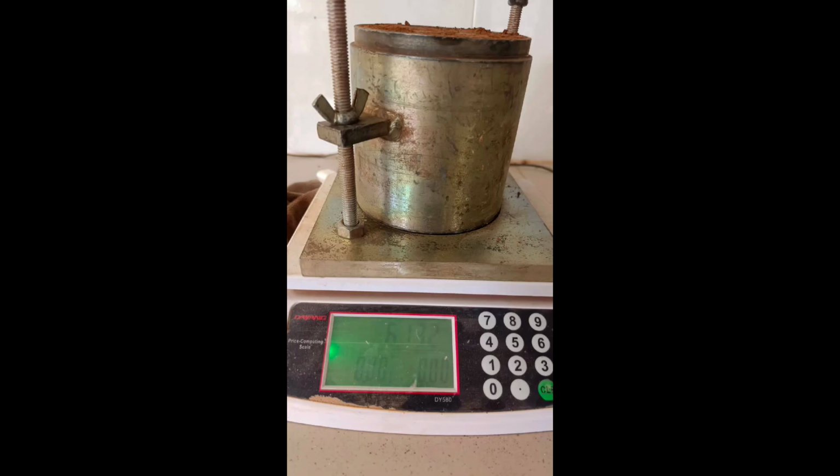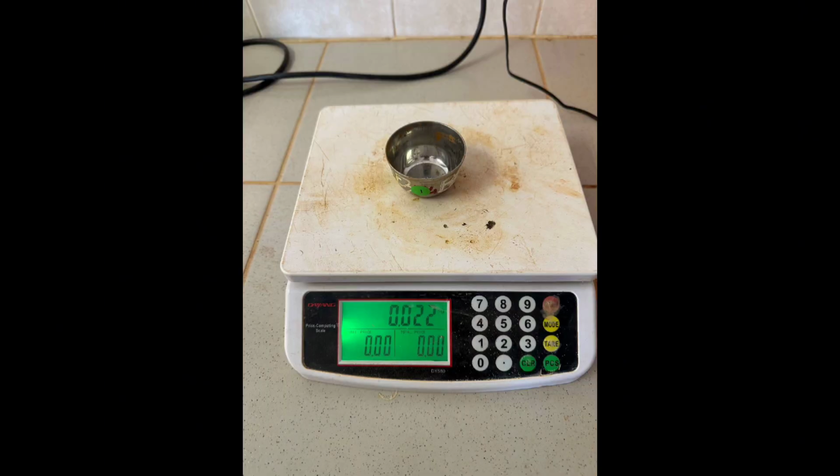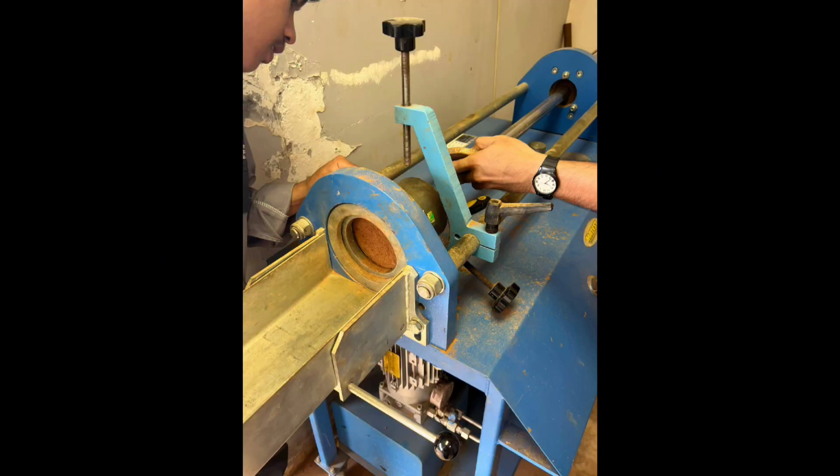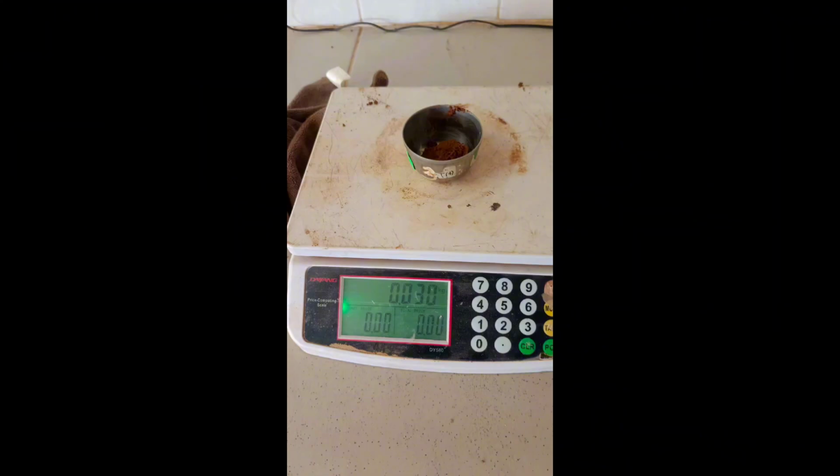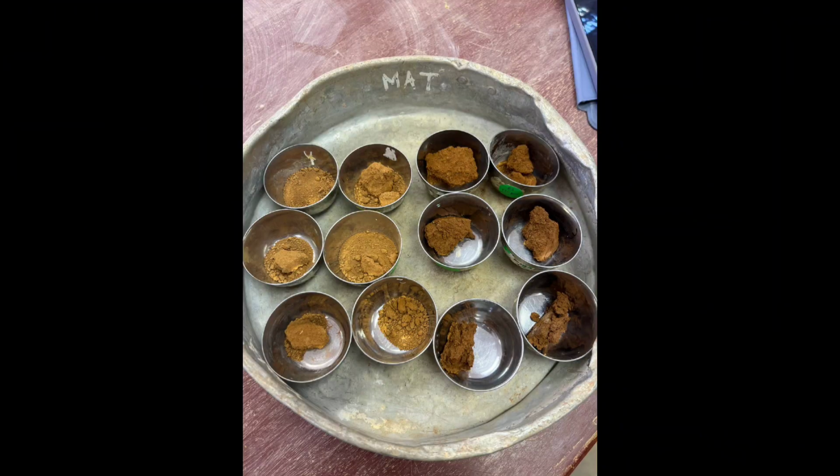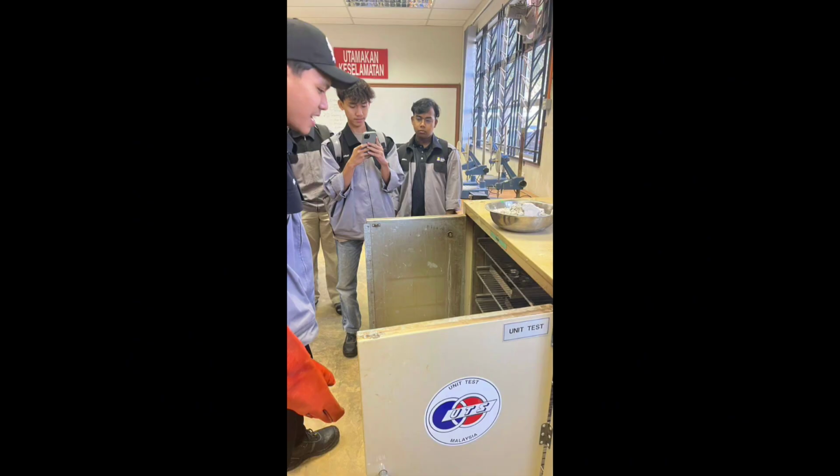Data for the second test were recorded, and data for the third test were recorded. After that, the soil goes into the oven and the data is recorded after 24 hours.